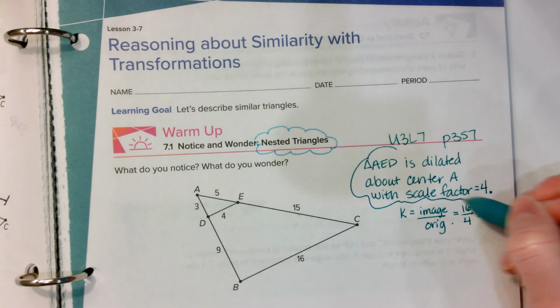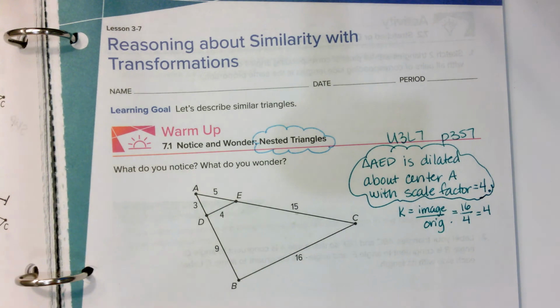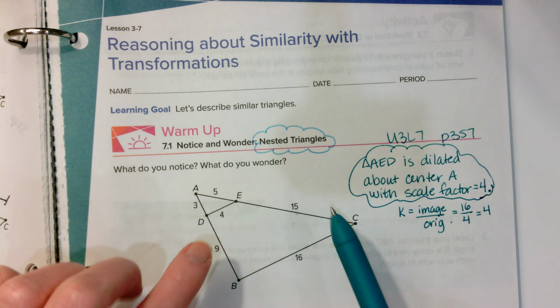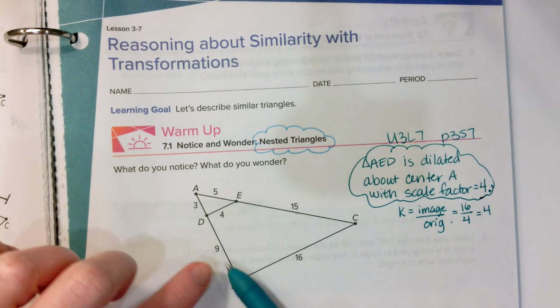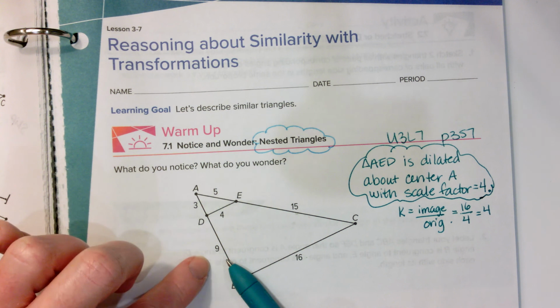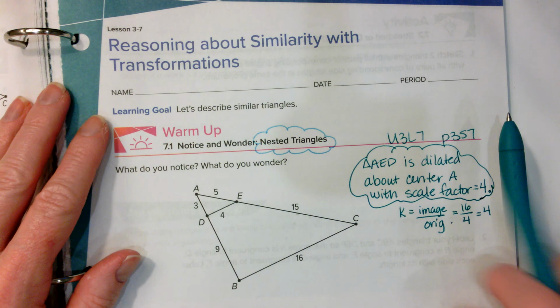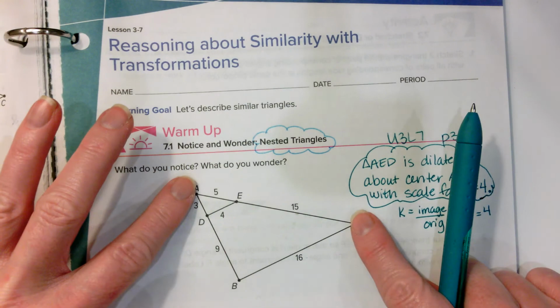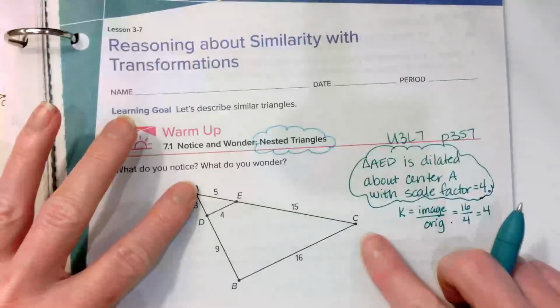So I want to talk about this for just a second as far as the 15 and the 5 and the 9 and the 3. So here's a popular mistake students make in the beginning. They think of the 15 over 5 equals 3, and the 9 over 3 also equals 3. They're going to think the scale factor is 3. But that student did not use the original side, I'm sorry, the image side to do their calculation.